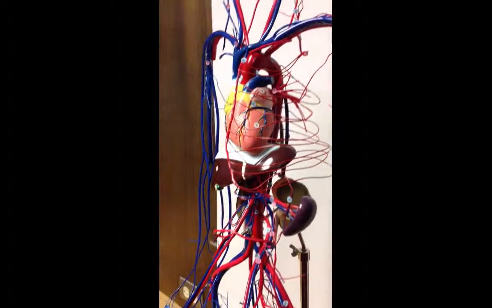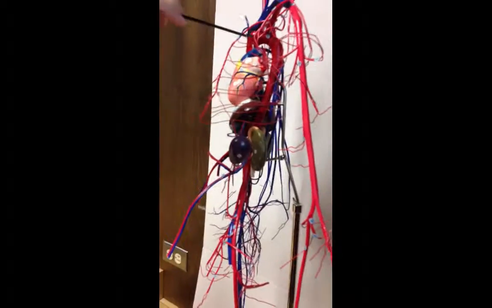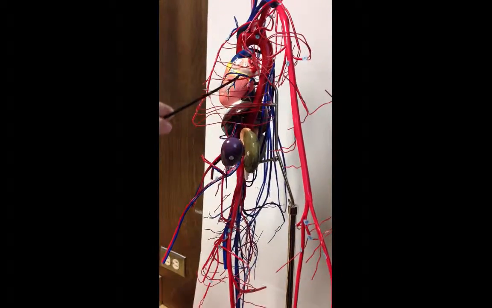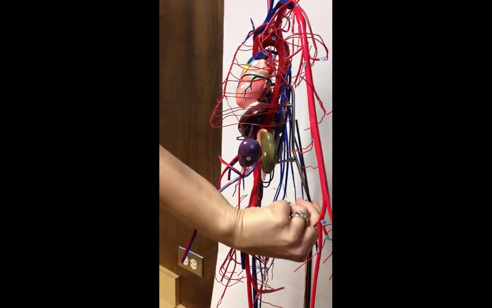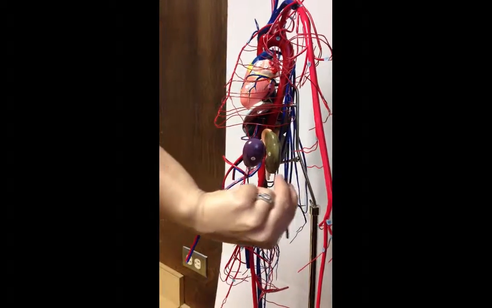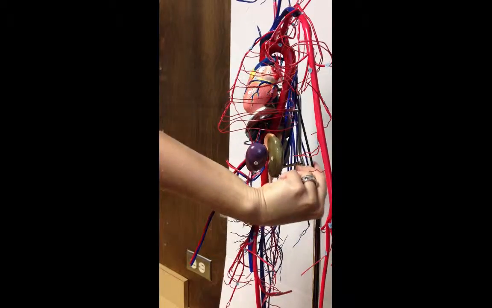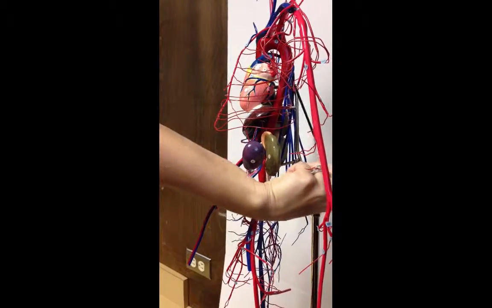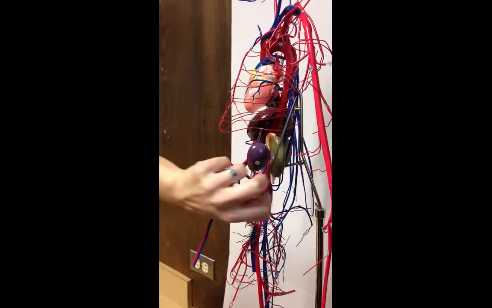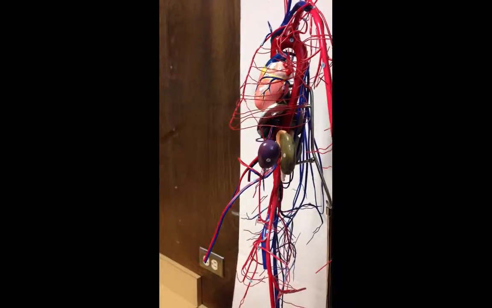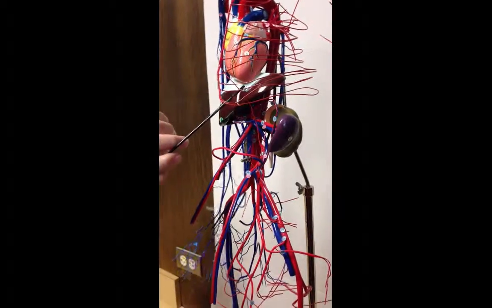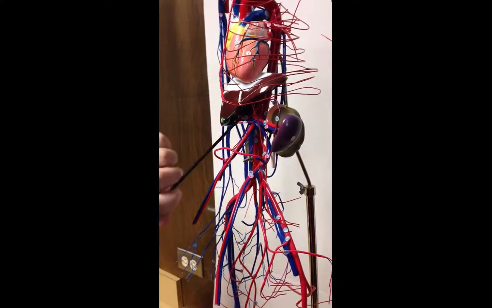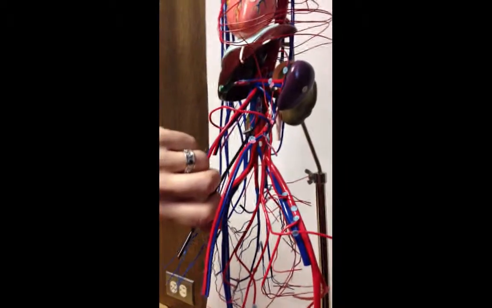So if we turn this on the side, you can see here that the aorta descends down behind the heart, and this is considered the thoracic aorta. These arteries coming out from the thoracic aorta are the intercostal arteries that go to the ribs. Then as we pass through the diaphragm, which is this blue structure here, it becomes the abdominal aorta, right here.